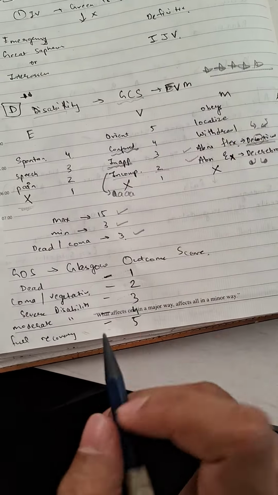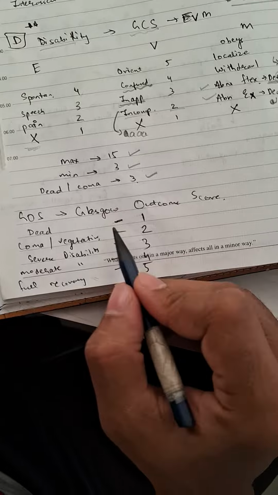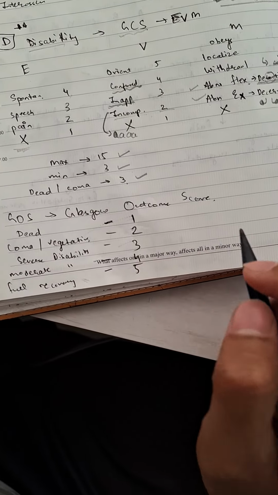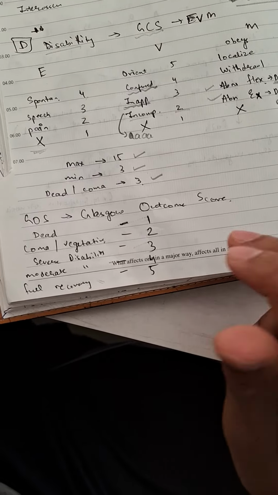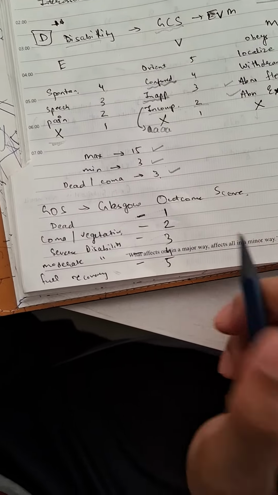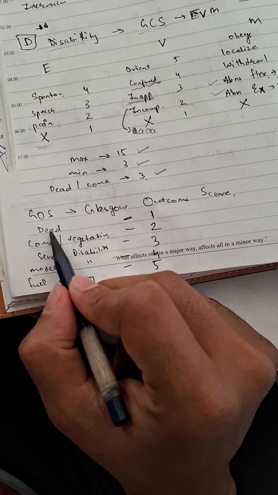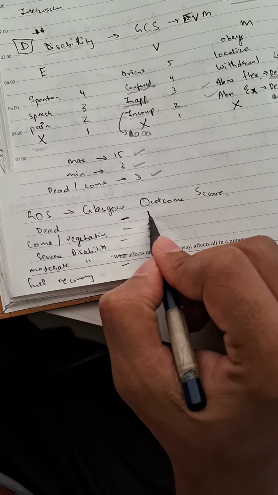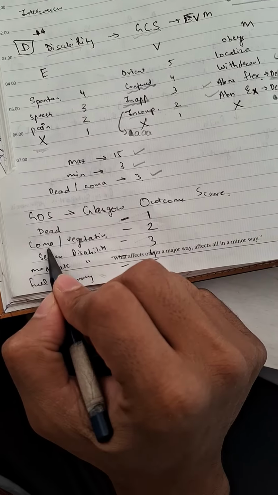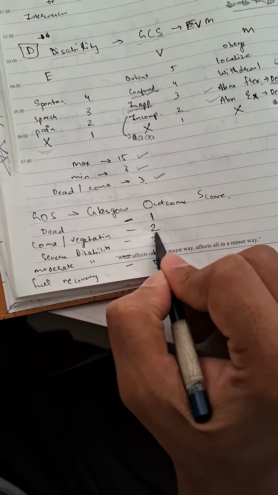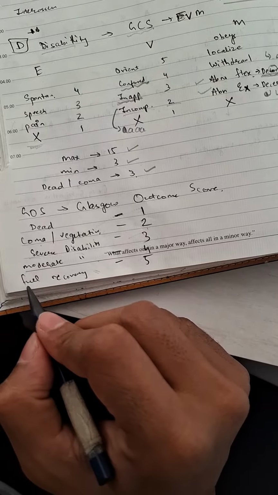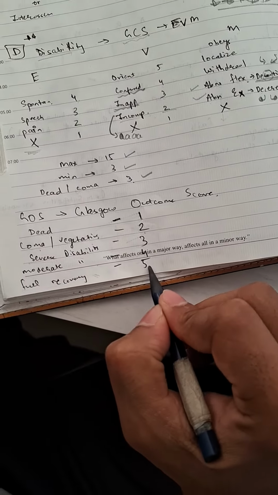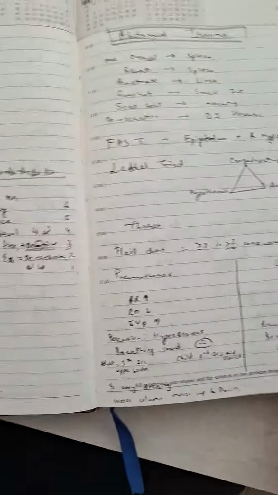Other than GCS, now they are also testing GOS, which is the Glasgow Outcome Score. It has been asked in NEET PG also, INI-CET also. So there is a very high probability they will ask in FMGE also. So the score is, if the patient is dead, the score is 1. If the patient is in coma or in a vegetative state, it is 2. Patient has severe disability, 3. Moderate disability, 4. And if the patient can fully recover, it is 5. So this is also done.